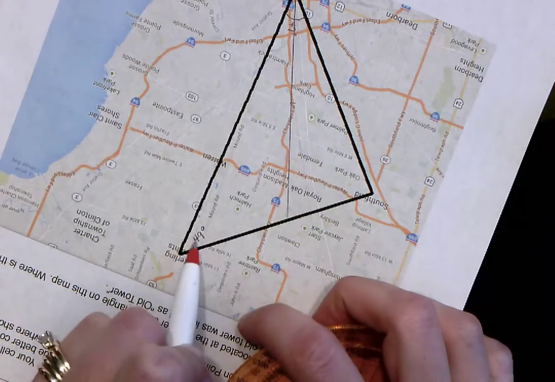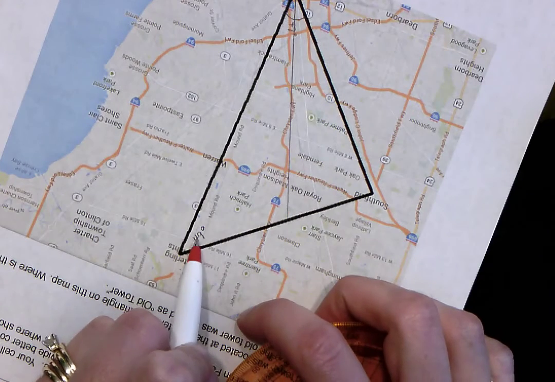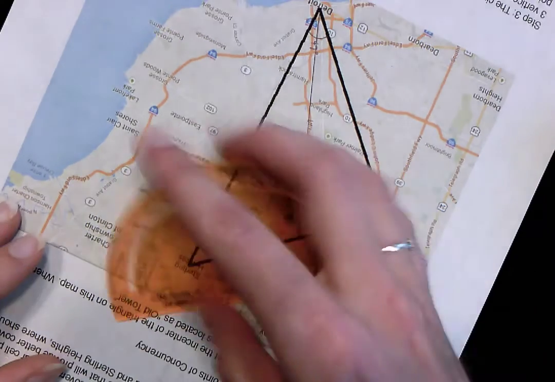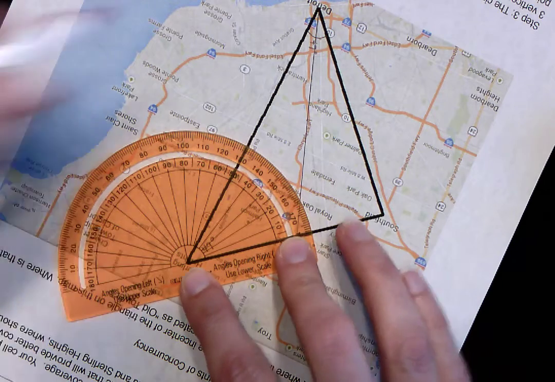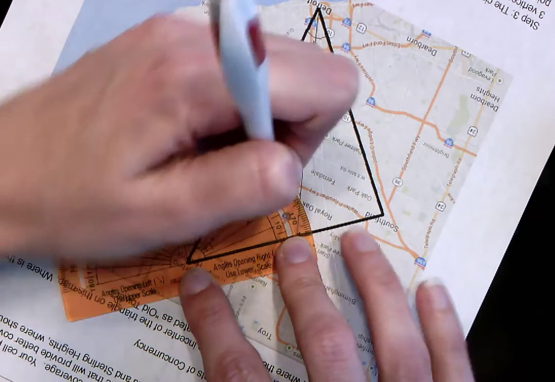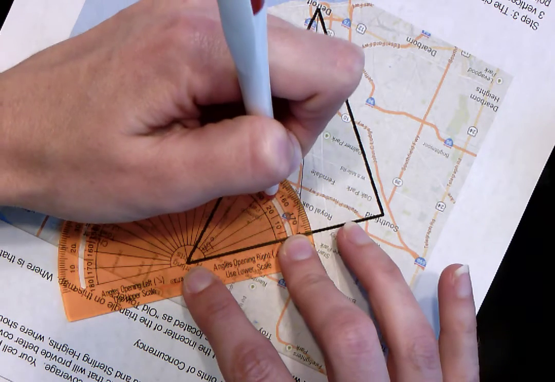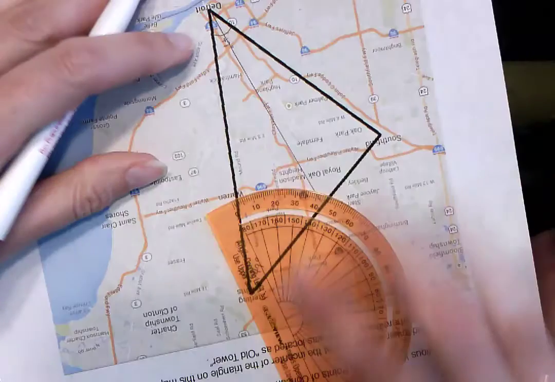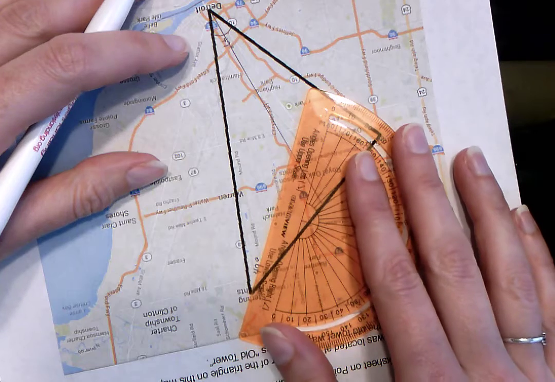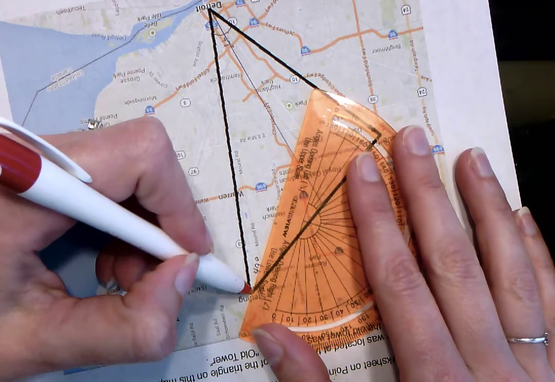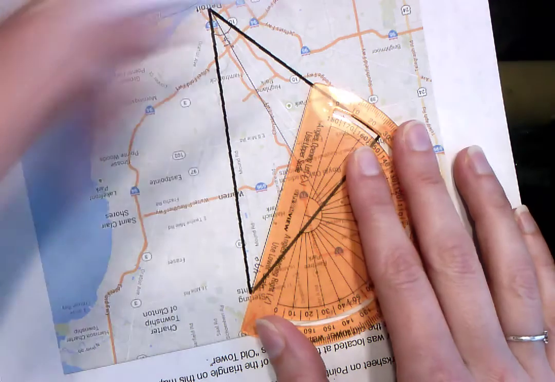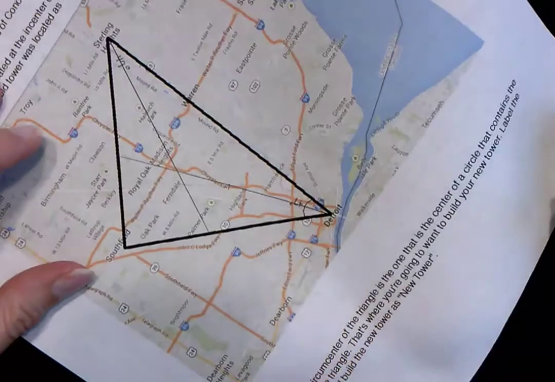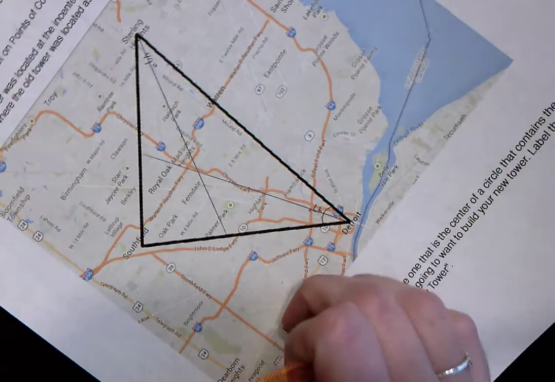Half of 49 degrees is 24 and a half, so now I just have to measure out 24 and a half. That's right about here, because there's 25. So right about there is 24 and a half. I do that starting at the vertex. And then here's the last one. This is what you're going to want to have on your worksheet.